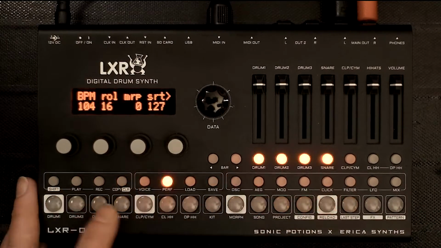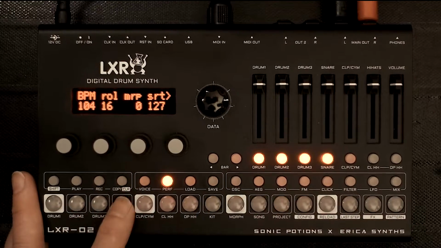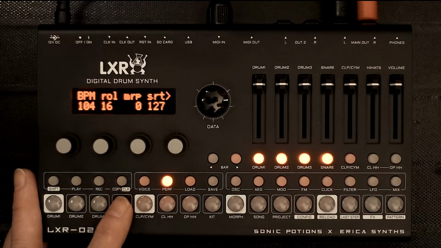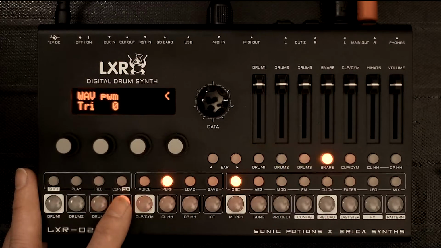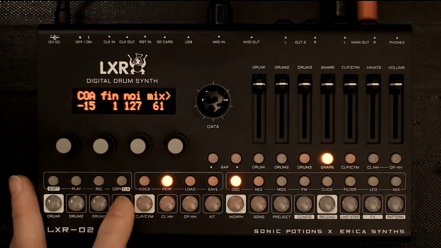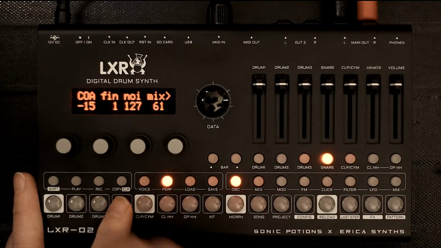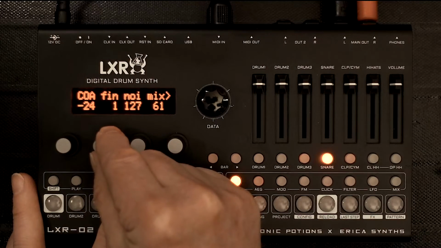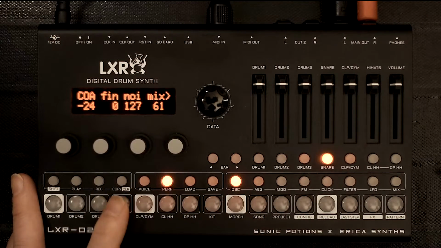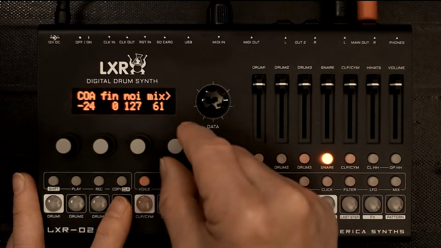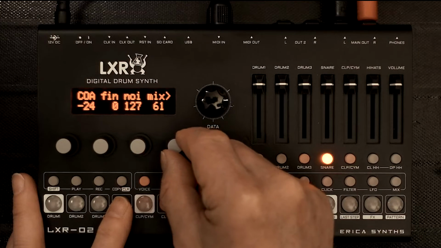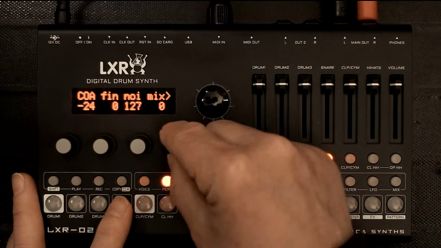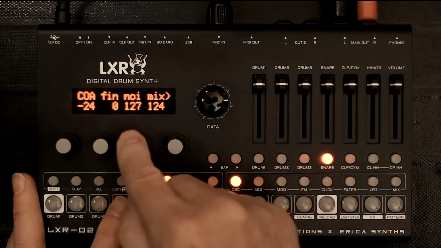So what we've got at the moment, and that's sort of serviceable, but maybe a bit dull. So again, I'll put it on an octave. You thought I wasn't going to be that pedantic, didn't you? But no, I put them all on octaves. So we've got the mix between the drum sound and the noise sound.